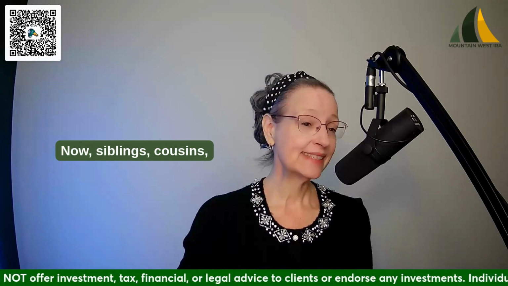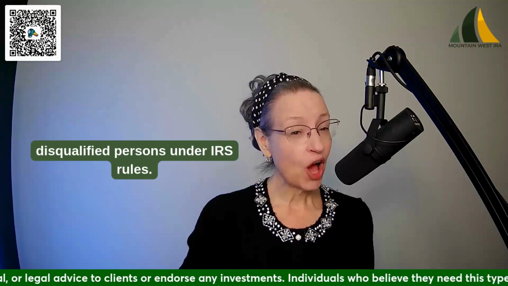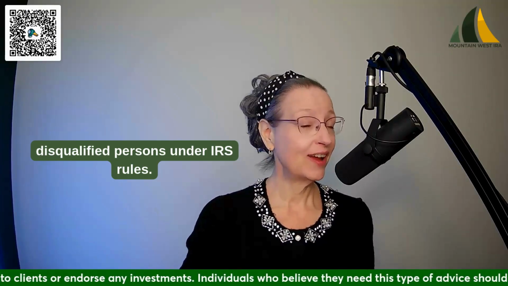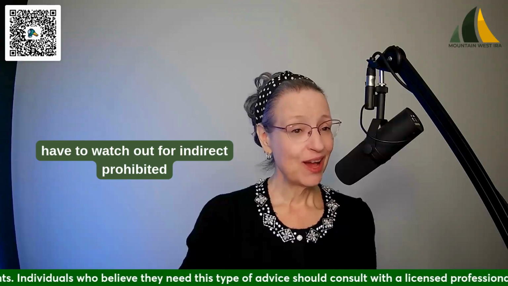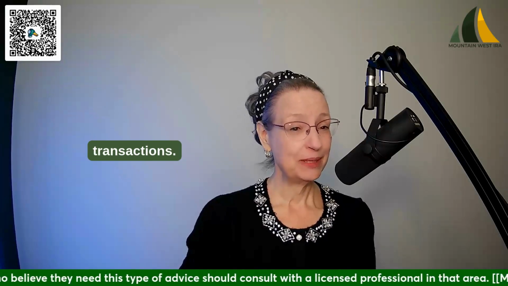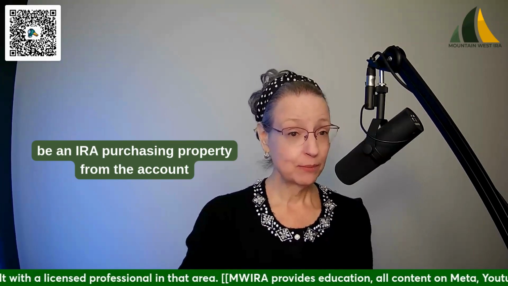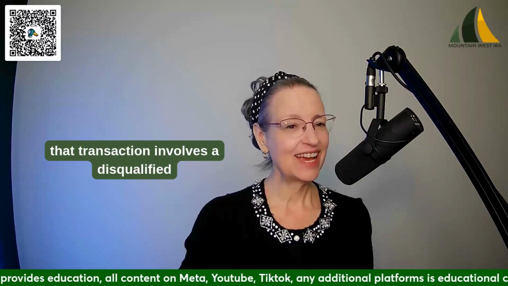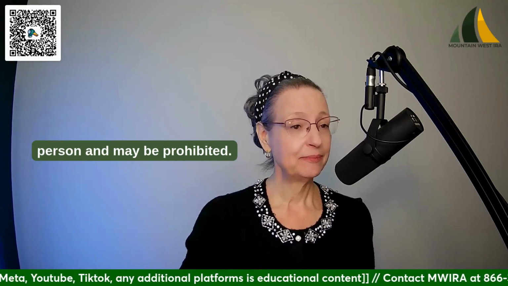Now, siblings, cousins, aunts, uncles, and friends are generally not disqualified persons under IRS rules. However, you have to watch out for indirect prohibited transactions. A basic example here would be an IRA purchasing property from the account holder's parent. Even if the price seems fair, that transaction involves a disqualified person and may be prohibited.